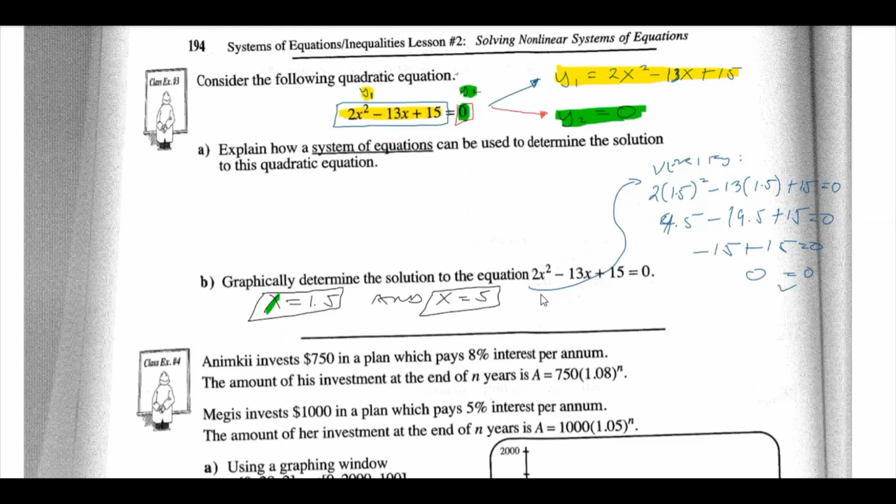You can also use x equals 5. So 2 times 5 squared minus 13 times 5 plus 15 is equal to 0. This would be 25 times 2, that is 50, minus 13 times 5, that's 65, plus 15 is equal to 0.